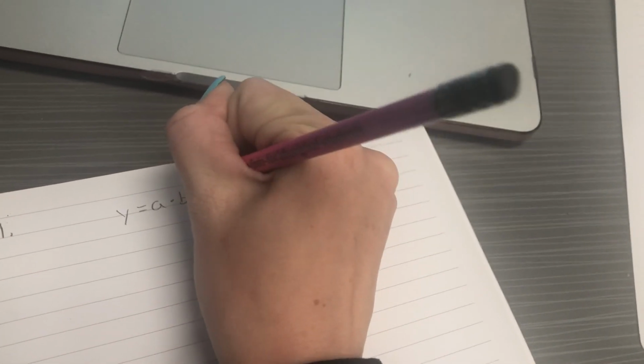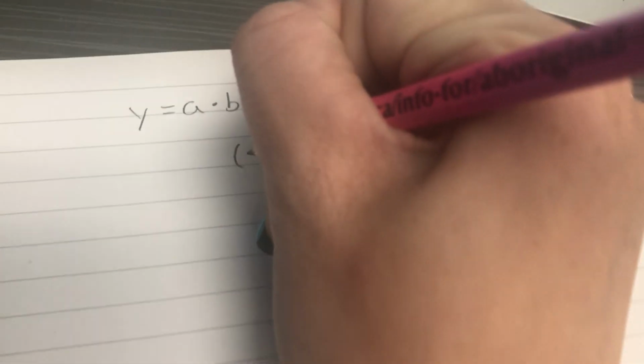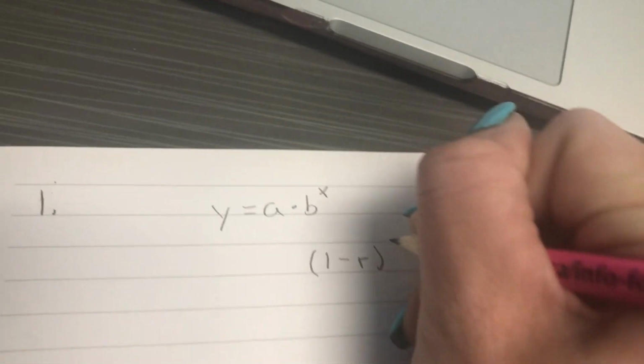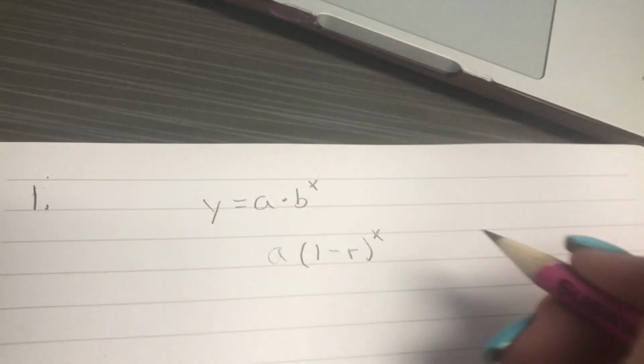Okay, so setting it up, we're using our exponential equation that we have been using. When we're dealing with money, since it's depreciating, that means that it's going to be 1 minus r to the x, and then a is the price of the actual car.